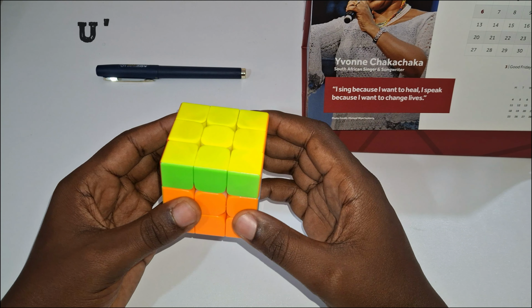So this middle layer, this one, is called M, and it follows the left face. So the left face, this is L prime. So even this middle layer, this is M prime. So this is M prime, and this is M. That's not the easiest way of turning it, but I'm just demonstrating.